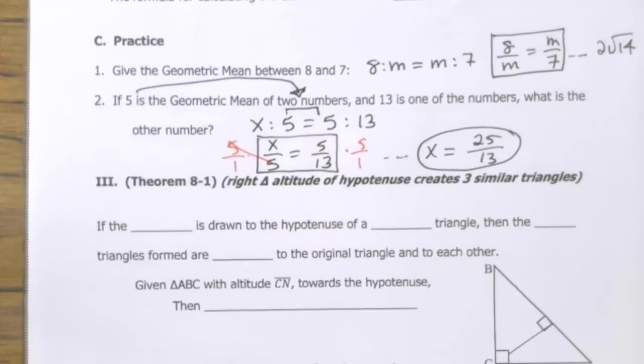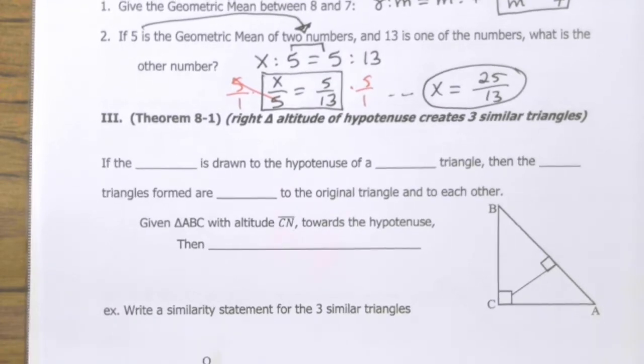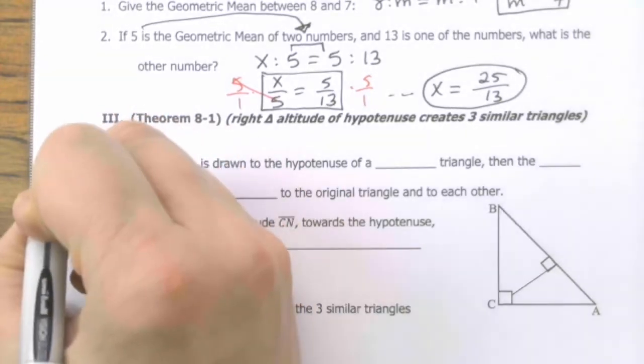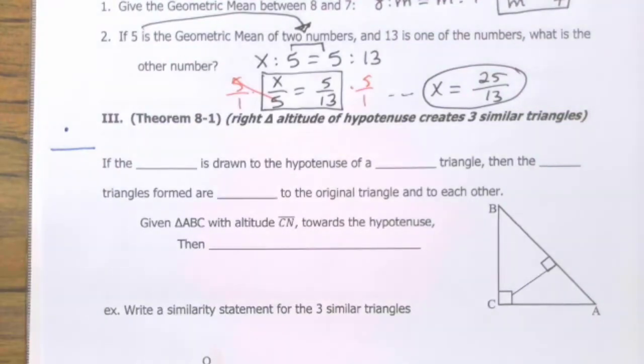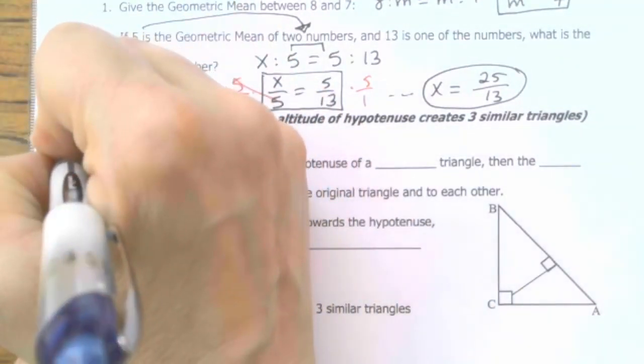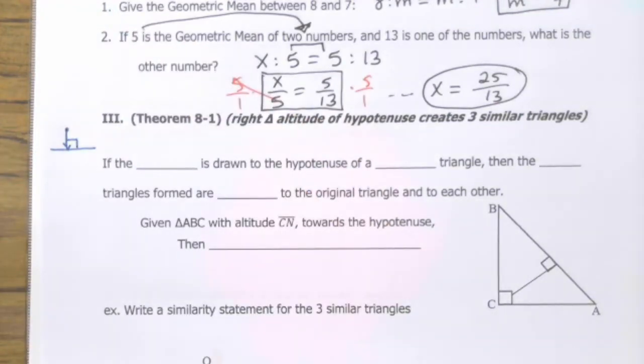All right, Roman numeral 3, Theorem 8.1. Doesn't have a title, unfortunately. This does have to do with altitudes, though. So just to remind you, an altitude is where you take a point over a line and you drop the point straight down to the line, which makes a perpendicular angle. That's an altitude.